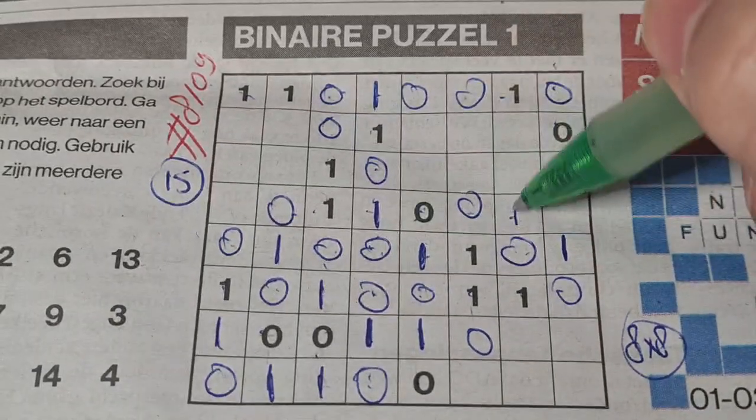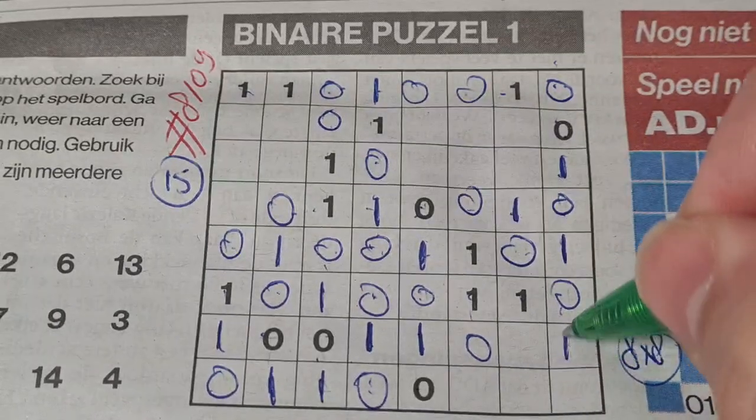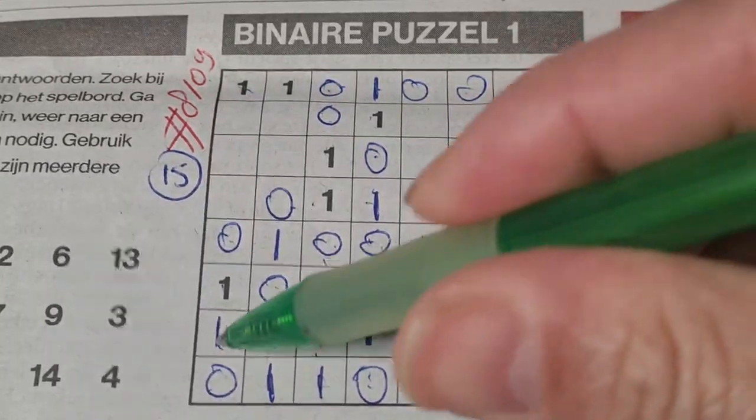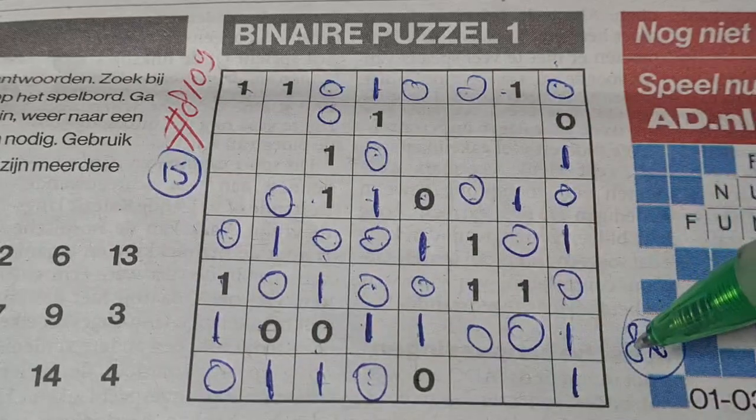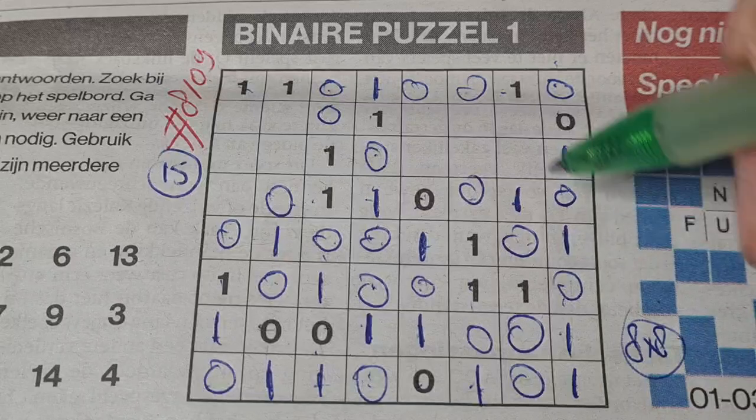Double 0, here one, there one. Between the ones comes a 0. 1, 2, 3, 4 0s. So the rest are ones. 1, 2, 3, 4 ones. So the rest are 0s. Double 0, here one, there one. Between the ones comes a 0.